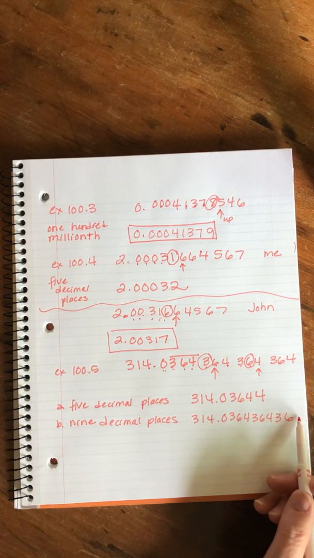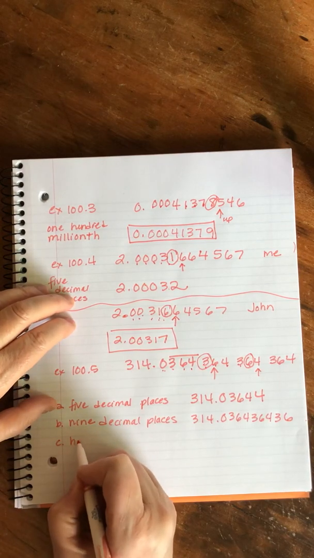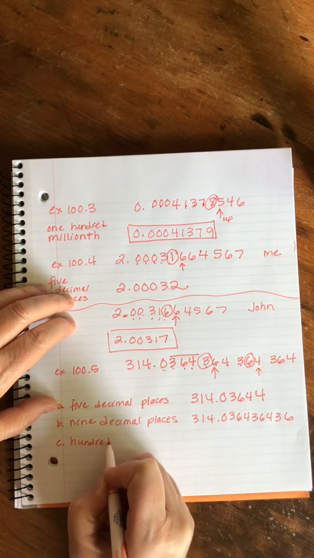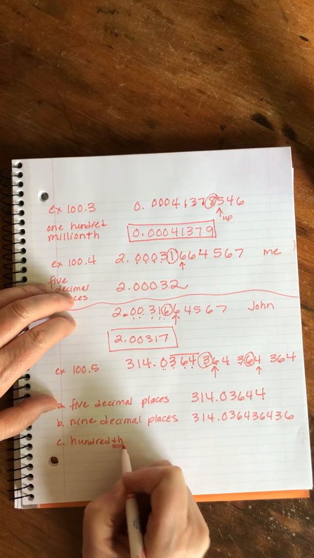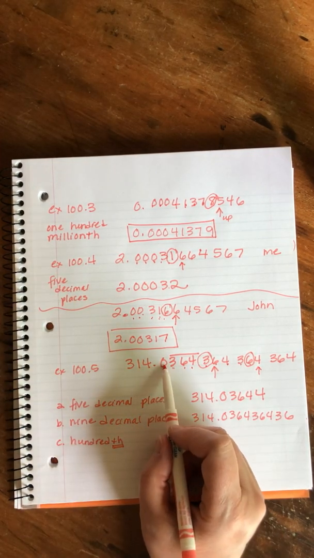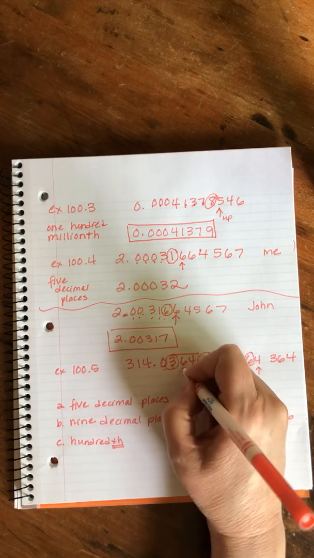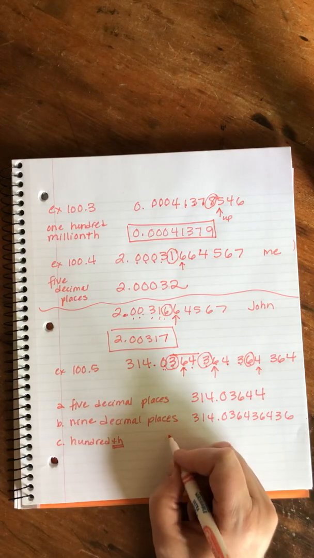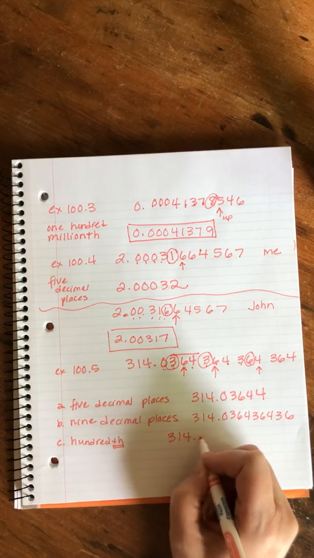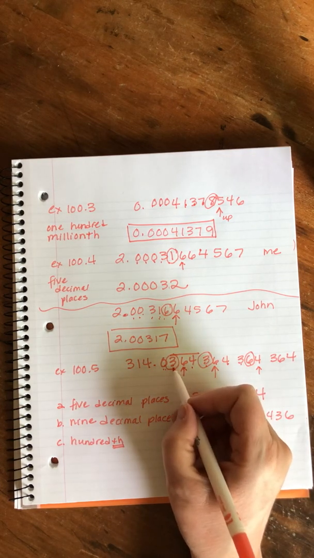Beautiful. Then it tells us to do it to the nearest hundredth. There's the TH that tells us we're on the decimal side. Hundredth, this is the tens place, this is the hundredth place. So we look to the 6, and we're going to round it to 314.04, right? The 6 tells us to round that up to 4.